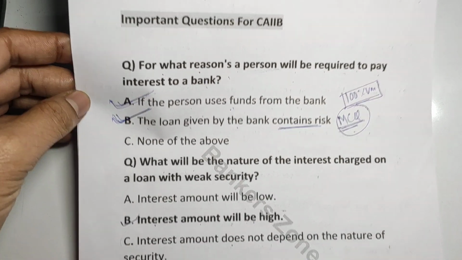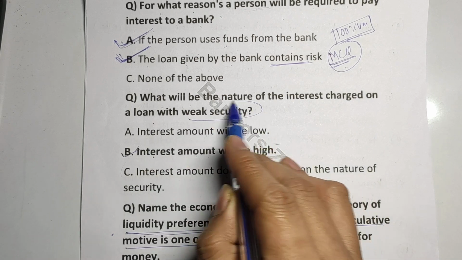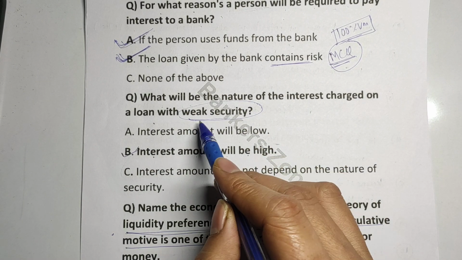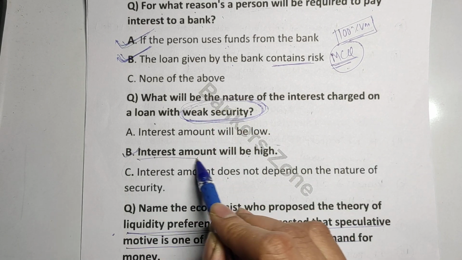Next, what will be the nature of the interest charged on a loan with weak security? That means if you are having weak security, for example like a personal loan, then the rate of interest charged will be high.